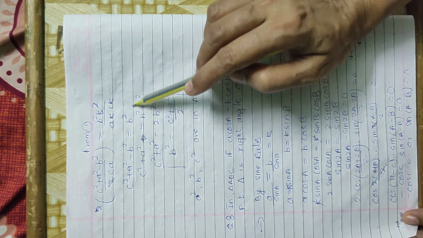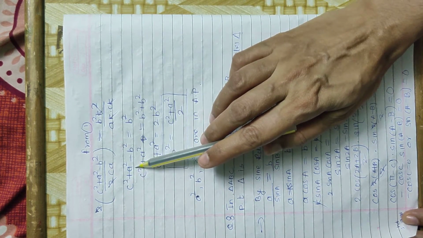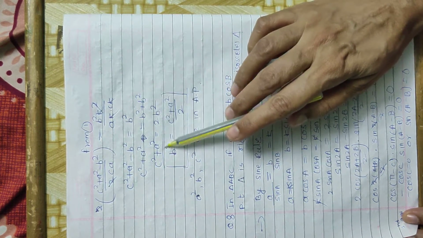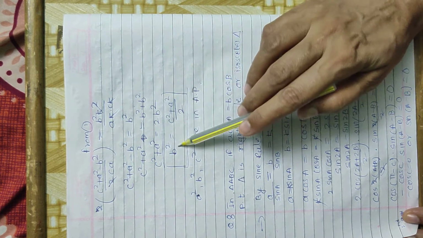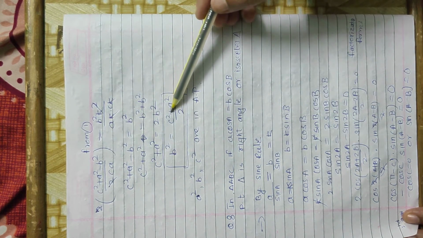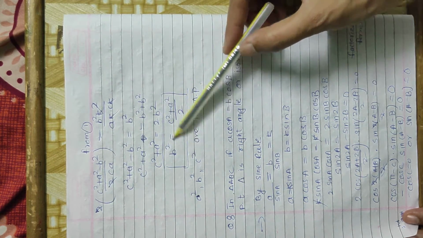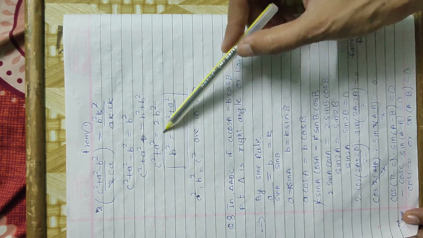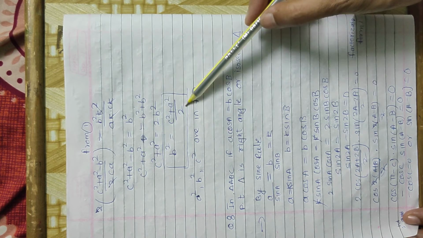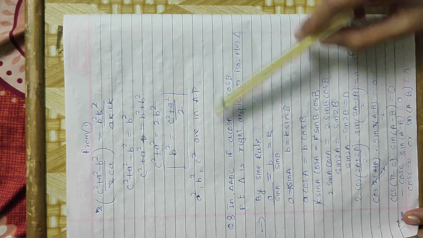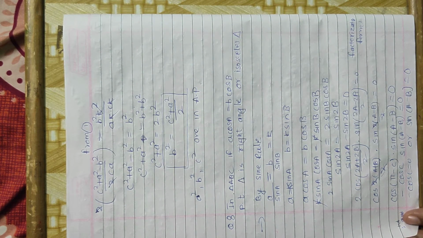Now C square plus A square is equal to this B square, take this side, it will become 2B square. C square plus A square is equal to 2B square, therefore B square is equal to C square plus A square upon 2. So we have proved B square is equal to (C square plus A square) upon 2, therefore A square, B square, C square are in AP. We have satisfied the condition for showing that they are in AP. Hence proved.